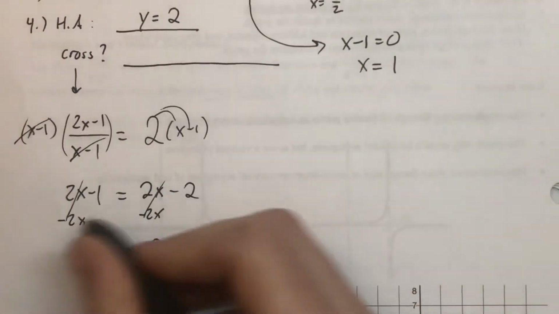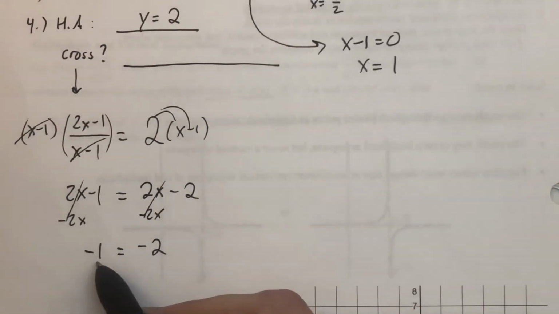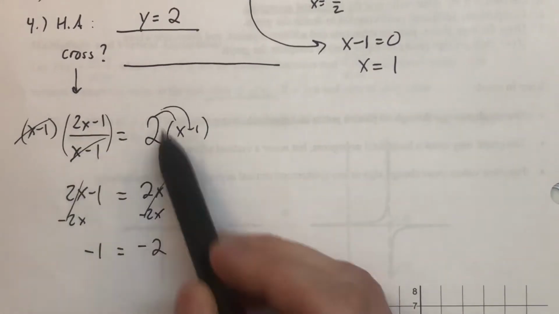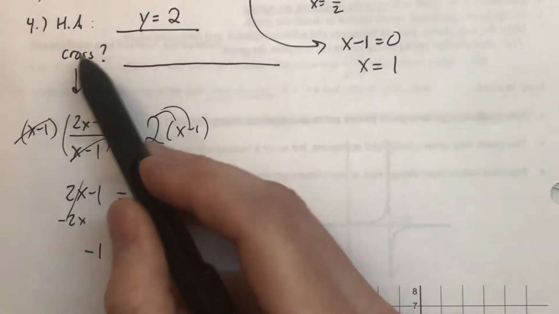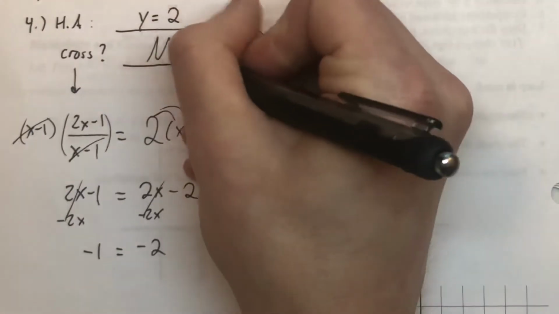And so again, we're left with what I could call a special case where variables are gone. More importantly, we're left with an equation that doesn't make sense. This is never going to happen, which means our original equation that we're trying to solve is never going to happen. Meaning the question, will our graph cross this line? The answer is simply no.